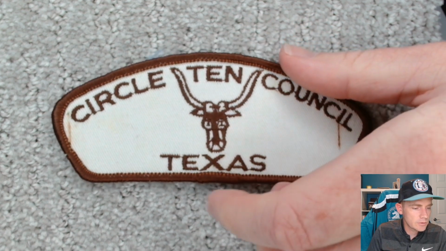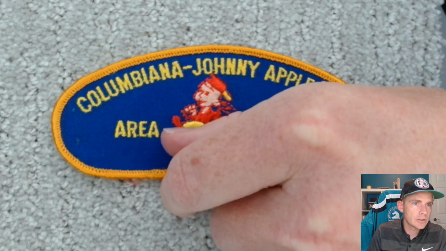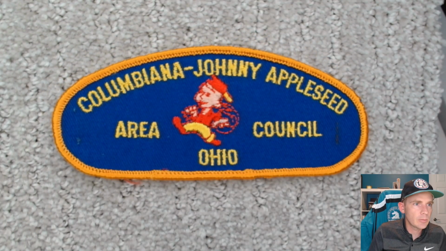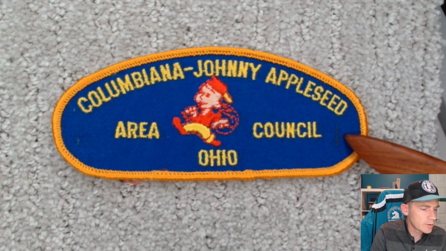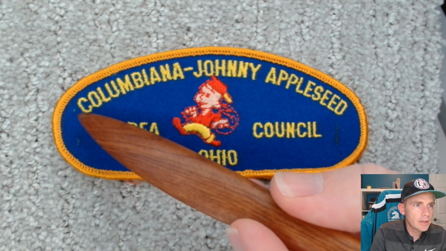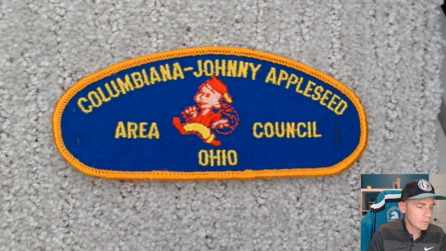So that was the first sample. We have the second. Again, this is going to come in a different shape. So Columbiana Johnny Appleseed was the second sample. Probably the least used shape from that point forward. Again, this one has some staining here on the left from the staple. You can see the staple holes very prominently. This was, again, one of the original 1970 samples that was sent out.